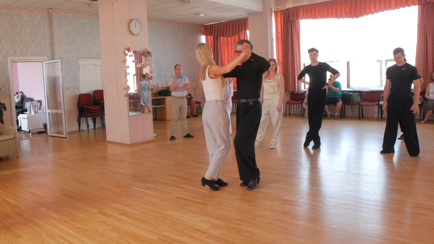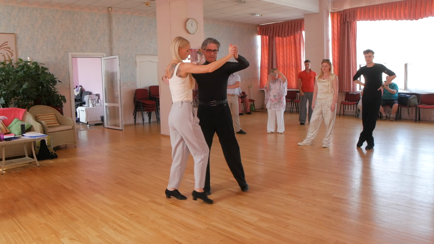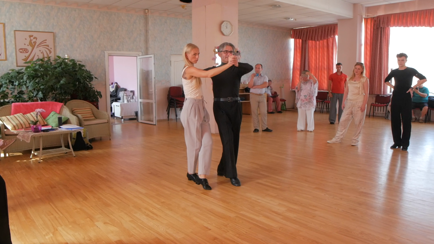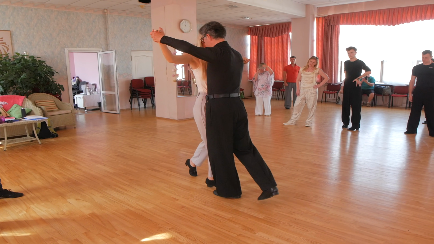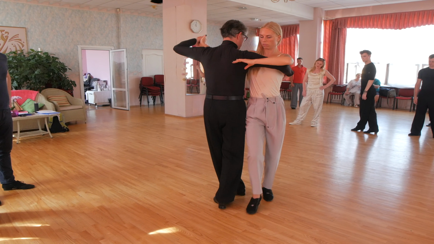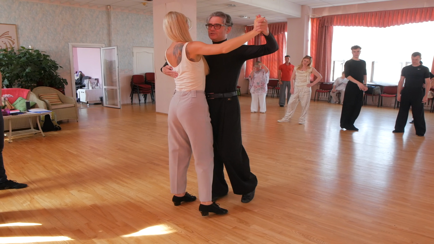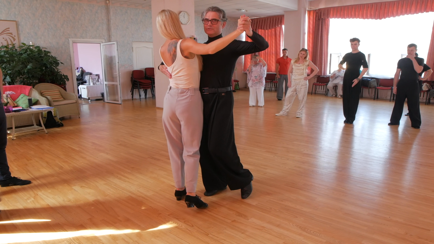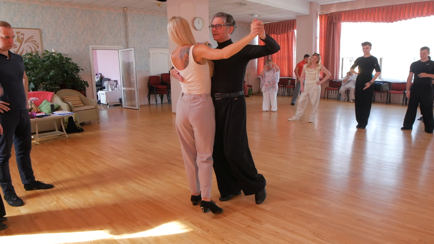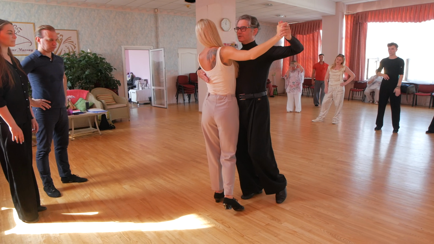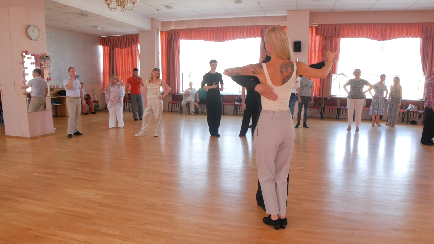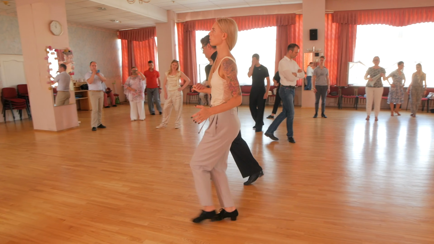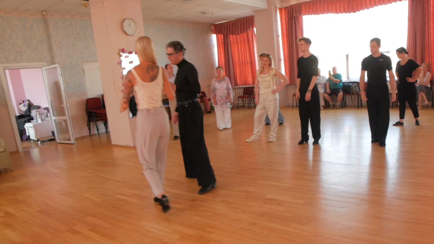Let's look at whisk. Then we start twist turn from second step. Man goes around, twists feet, then he untwists to close position. And we continue with back corte. Lady goes with right foot forward between man's feet, and we finish back corte. Let's look again.